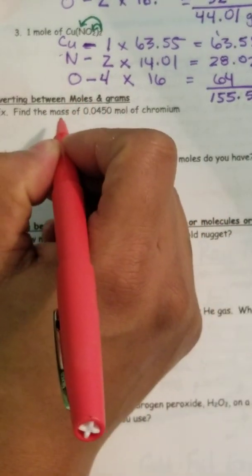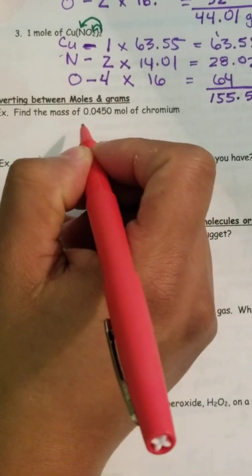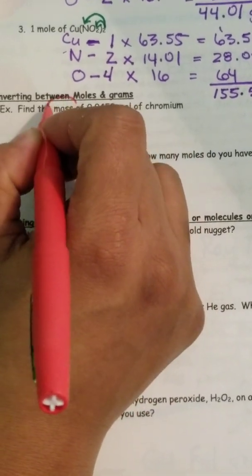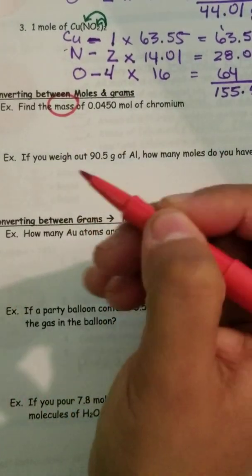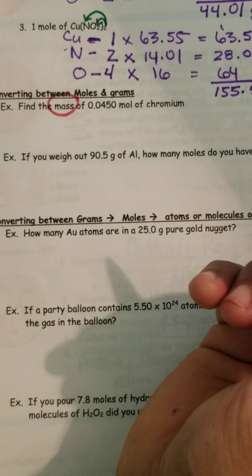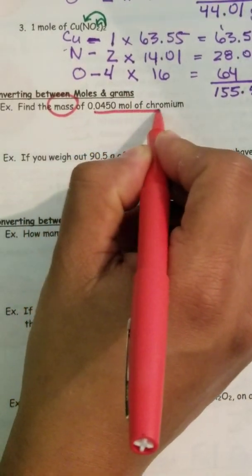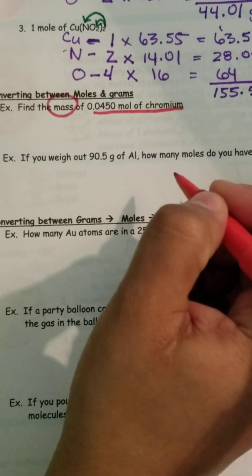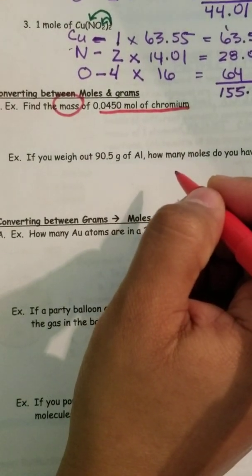So what am I looking for? Finding the mass. Mass is going to be in what? Grams. So I'm going to circle that part. Remember the last unit when we were doing dimensional analysis, I circled what I was looking for and I underlined what they gave me. Okay.